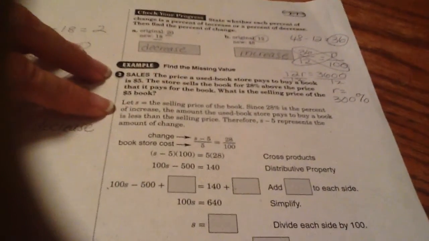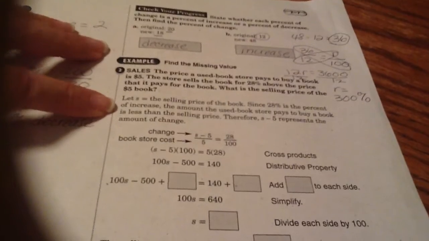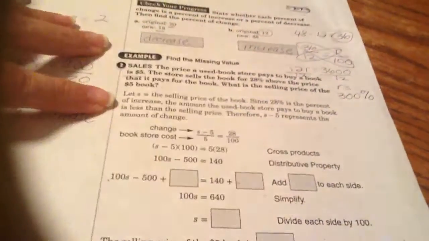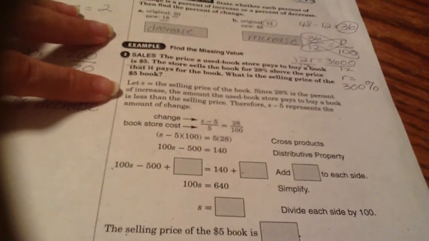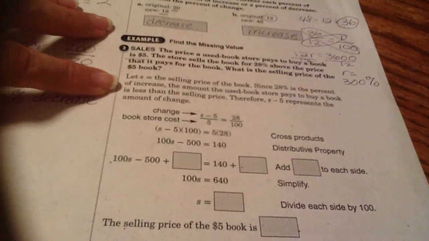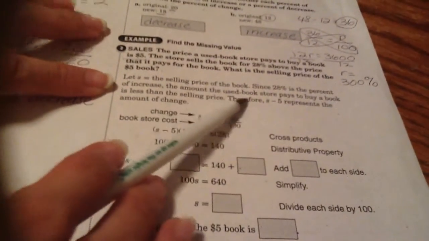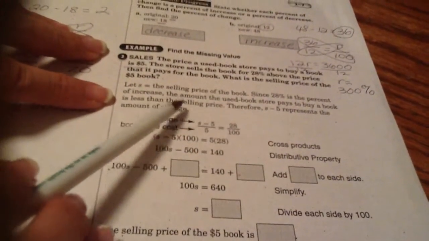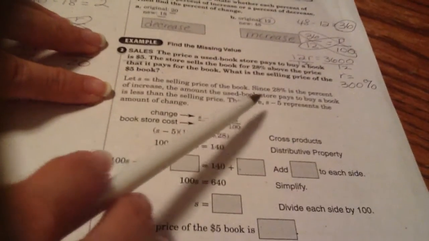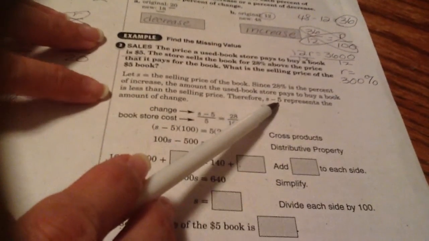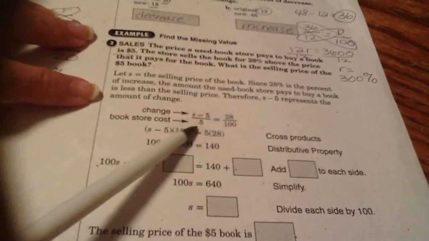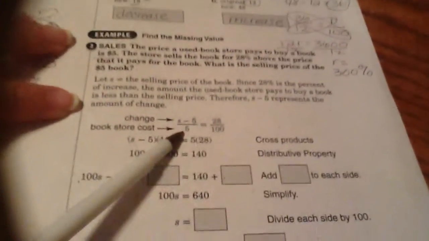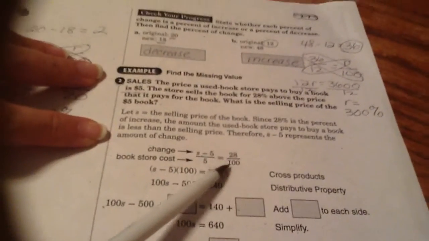Since 28% is the percent of increase, and we know it's an increase because if the store buys it for $5, it's going to want to increase the price over that so it makes money, so it makes a profit. So the amount the used bookstore pays to buy a book is less than the selling price. Therefore, the selling price minus 5 represents the amount of change. So we have S minus 5 over 5. We already know the percent. This time we know the R. The R is 28 over 100.